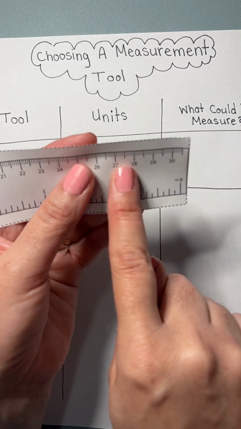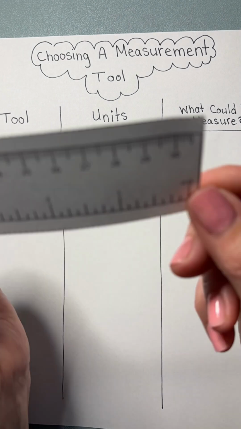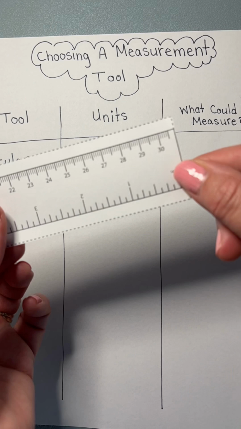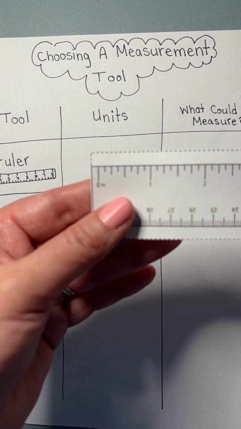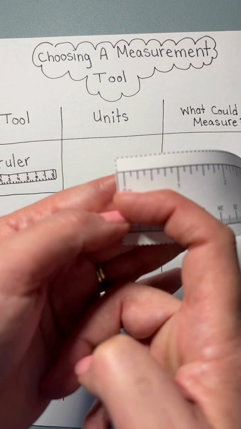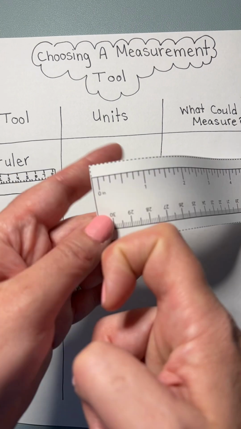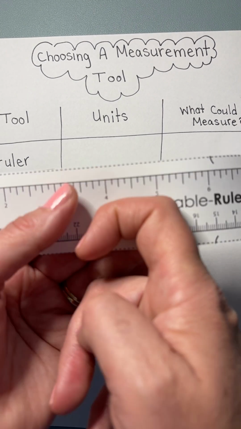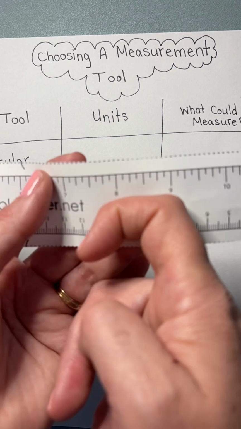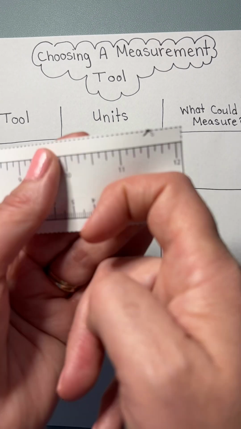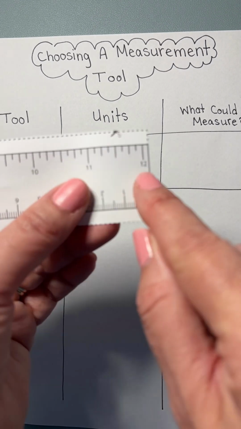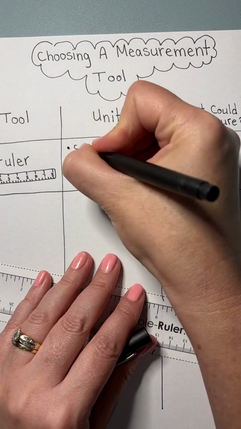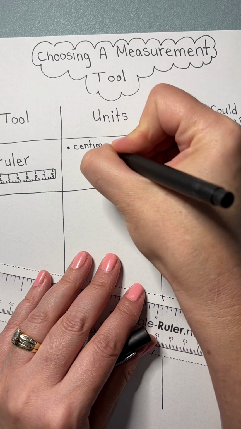You could also use a centimeter cube. And if you flip it around, we see inches. Remember, inches are knuckle to knuckle, and you can see that my knuckle to knuckle approximately fits in between each inch. And here we are at 12 inches. So the ruler is 12 inches long.